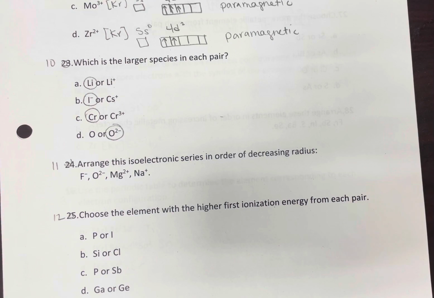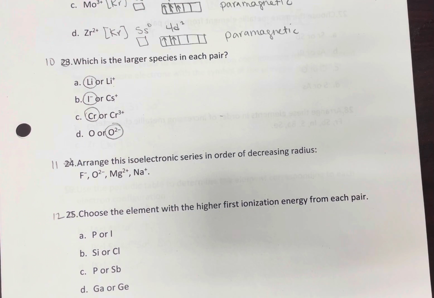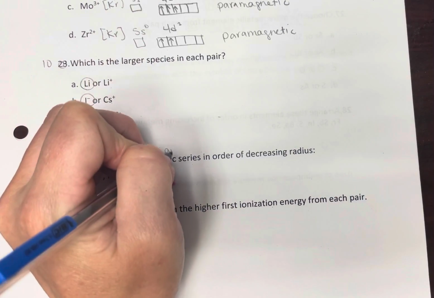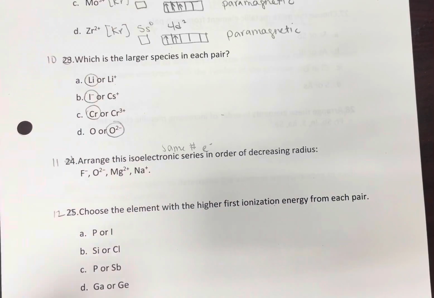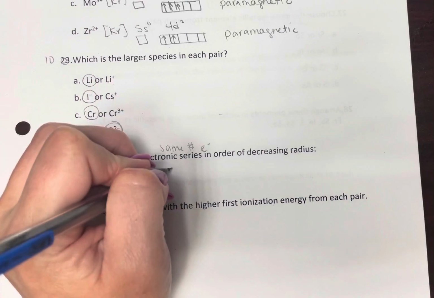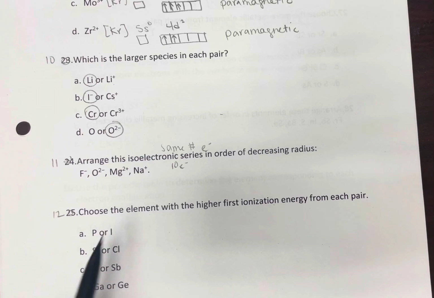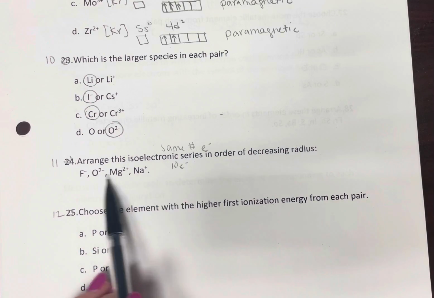All right, so let's look at this next one. What is an isoelectronic series? An isoelectronic series means all of these have the same number of electrons. How many is that? Hopefully you'll notice all these have 10 electrons. Isoelectronic. They all have 10 electrons.